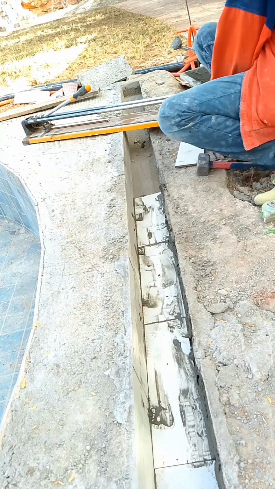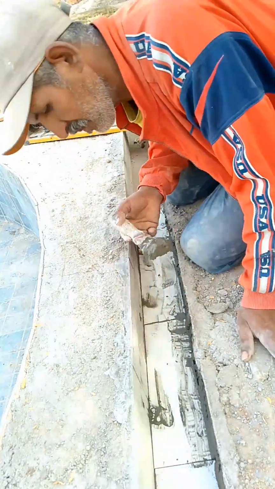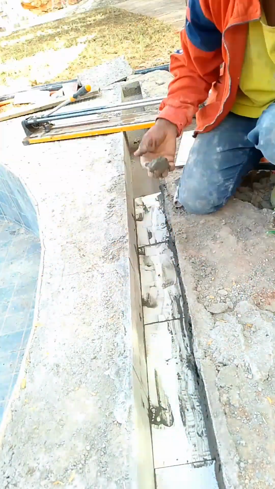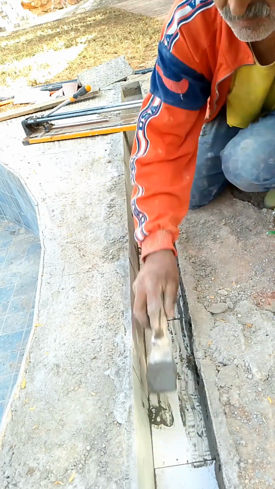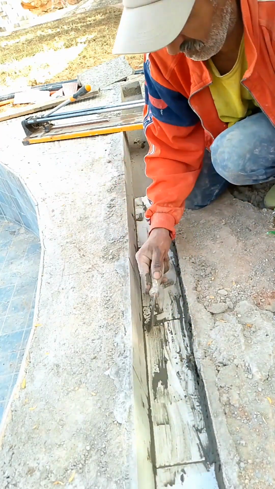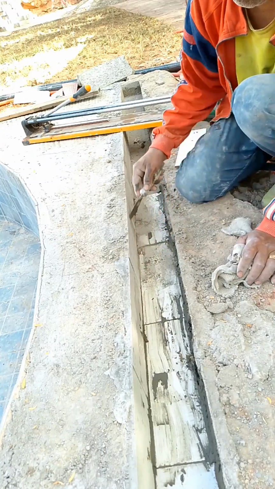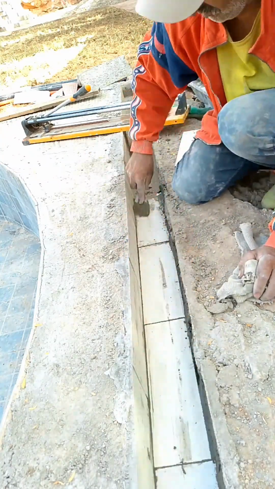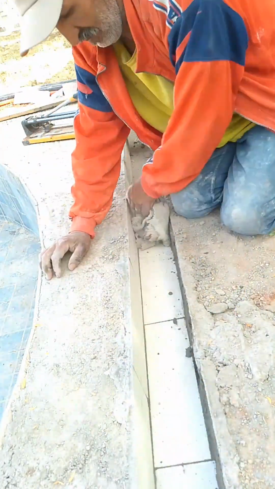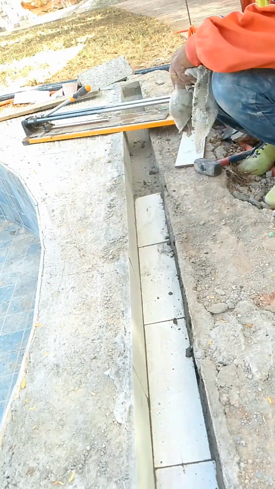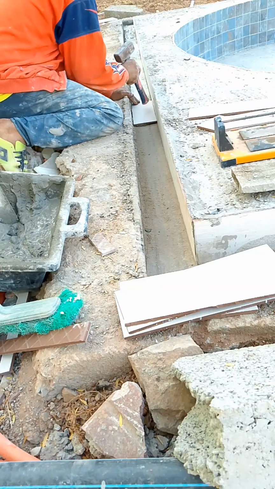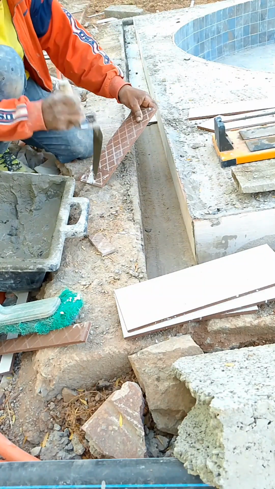We then focus on edge detailing, where the ceramic tiles meet other surfaces such as the coping stones, skimmer grates, or concrete shoulders. These transition areas must be sealed, smoothed, and reinforced to avoid structural issues. We cover the techniques for cleaning grout haze, polishing tile surfaces for a glossy finish, and applying protective sealers for long-term water resistance and UV protection.